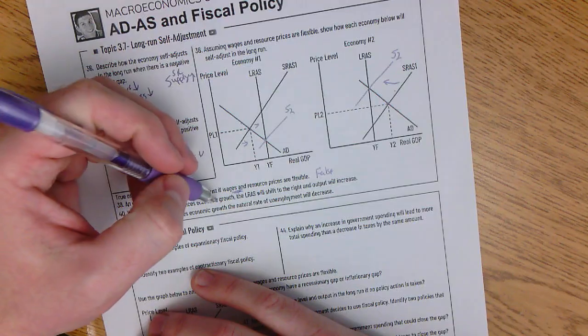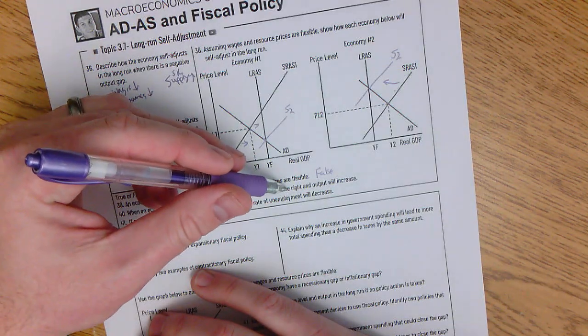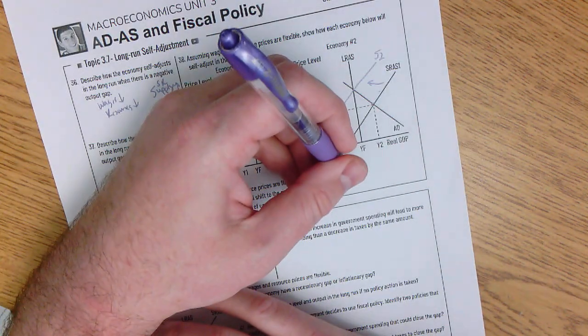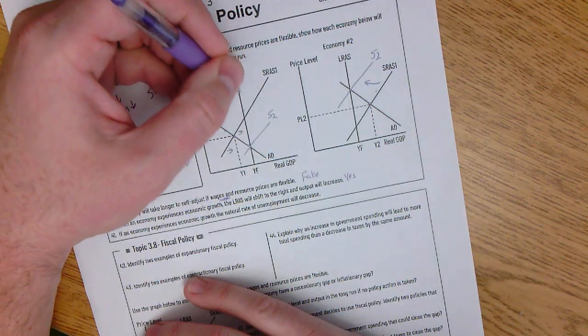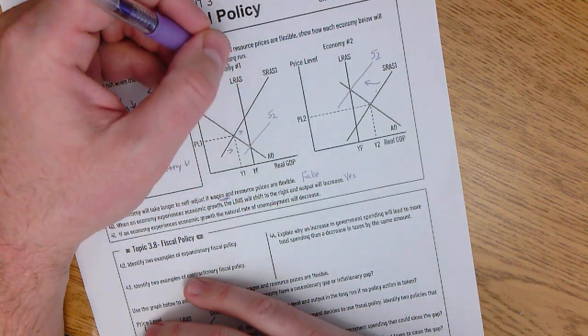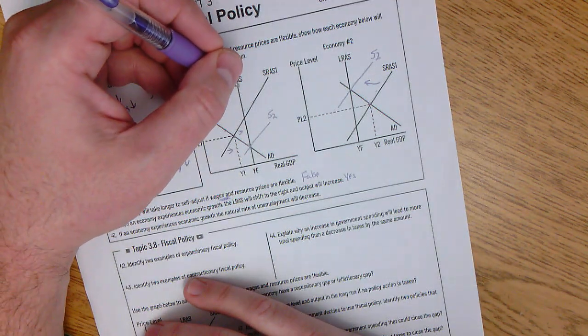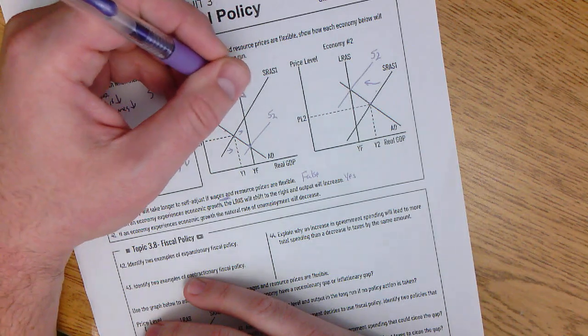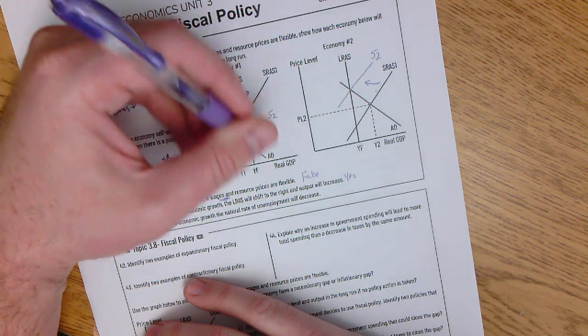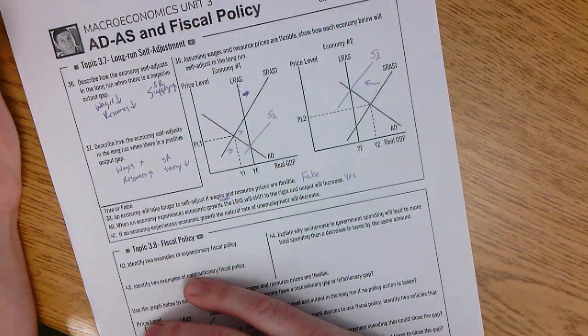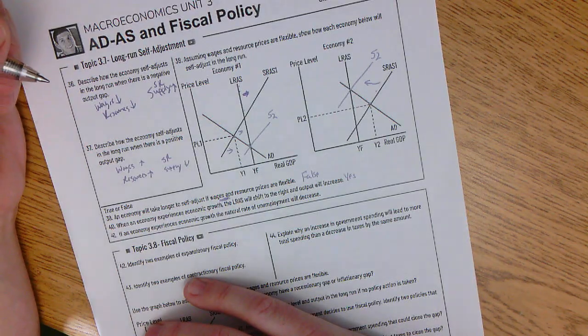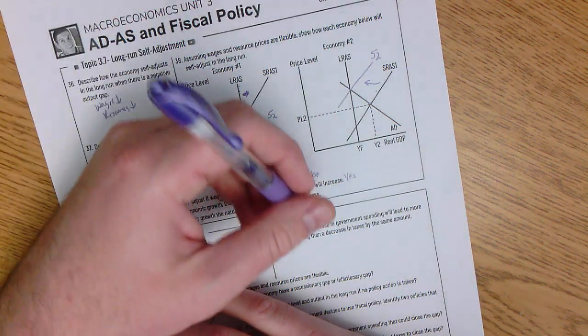When an economy experiences economic growth, long-run aggregate supply will shift to the right and output would increase. That's true, right? That long-run aggregate supply represents what we're capable of, our ideal output. So if that's shifting to the right, that means that we're able to produce more in the long run than we currently are.